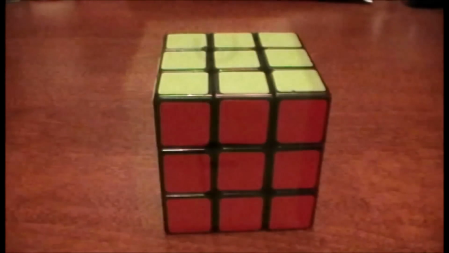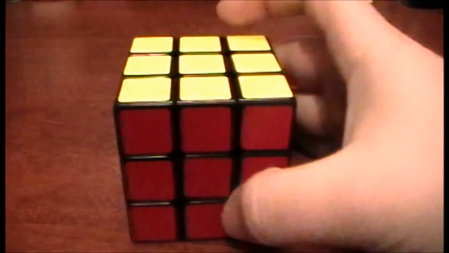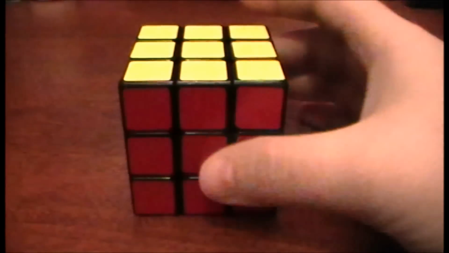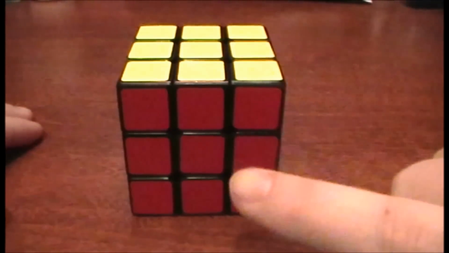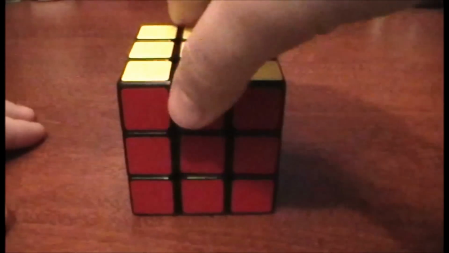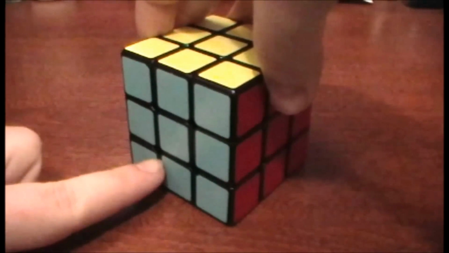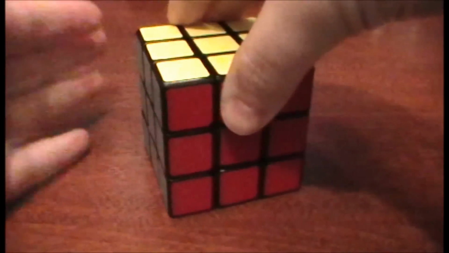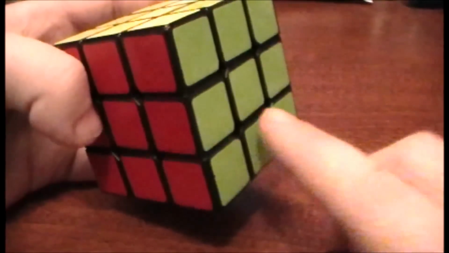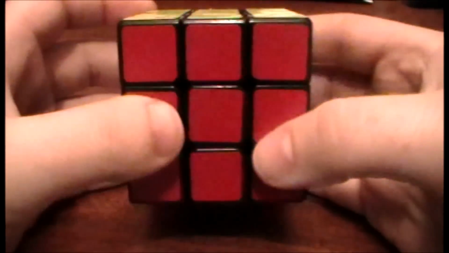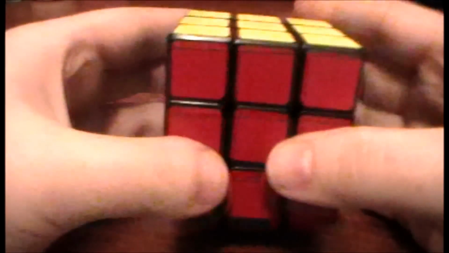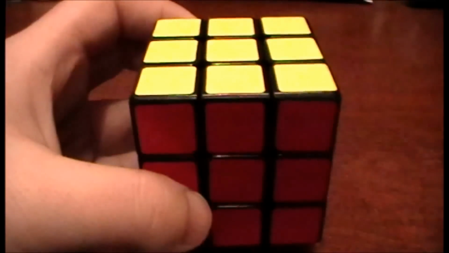Now to demonstrate with a regular cube, it does not matter what color, as I said before. I'm going to make the yellow my U face, the red my F face, and then if I turn it to the left, this is going to be my left face. The blue side here is my left face, and then this green side is the right face. But as I said before, it does not matter what color, it is how you're holding it. So right and left face, front and up face.